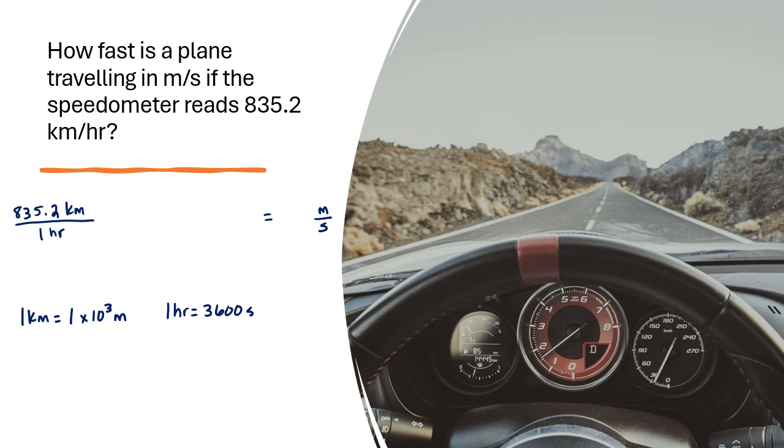I will probably start with the kilometers relationship. I know that I want to cancel out kilometers on top and be left with meters on top. So I will say 1 times 10 to the third meters is 1 kilometer. That would allow me to cancel here, and I would be left with meters on top, which is what I want. I will also need to multiply by this relationship. The 1 hour is 3,600 seconds, in order to cancel out the hours and be left with seconds.